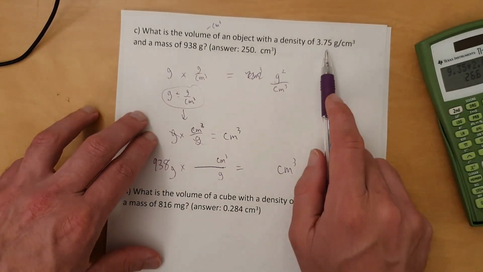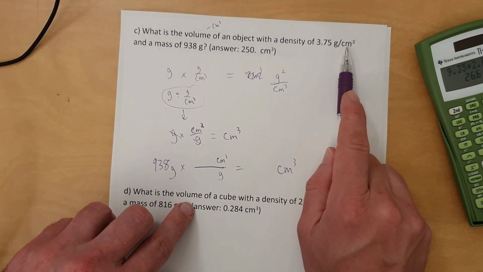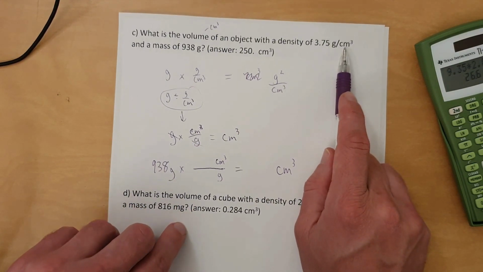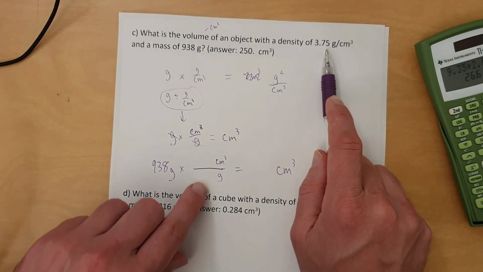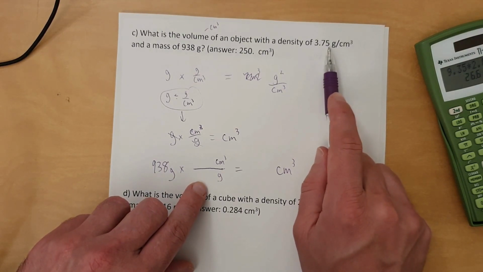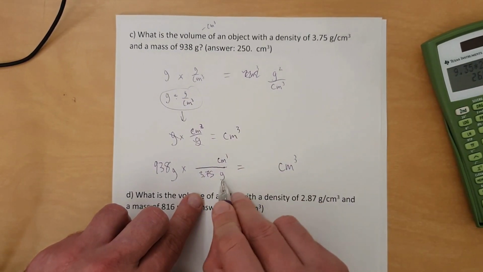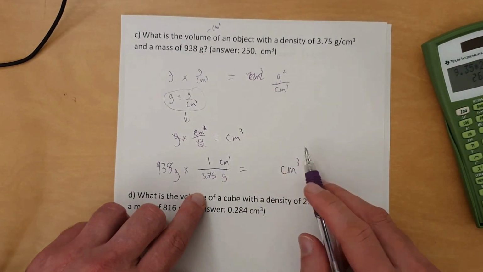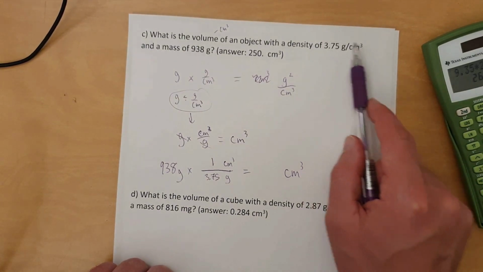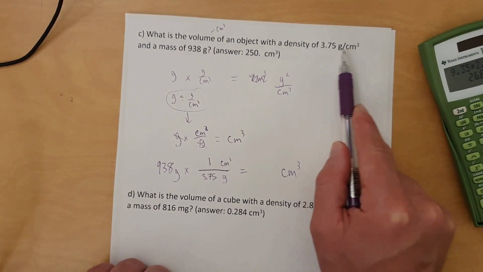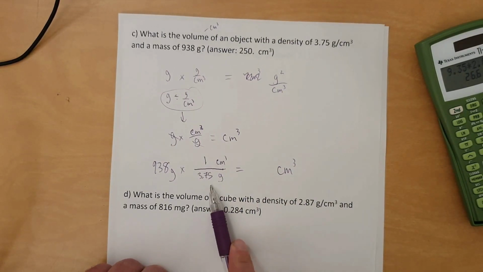The same is true here. 3.75 grams for every 1 cubic centimeter is what this is saying. 1 cubic centimeter has a mass of 3.75 grams. So what it's saying is that number's got to stick next to the grams. So the 3.75 goes down here next to the grams, and you just put an implied 1 right there. Because, and I didn't mention this before, but it is true, a density tells you what the mass of 1 cubic centimeter is. So 1 cubic centimeter is a mass of 3.75 grams.